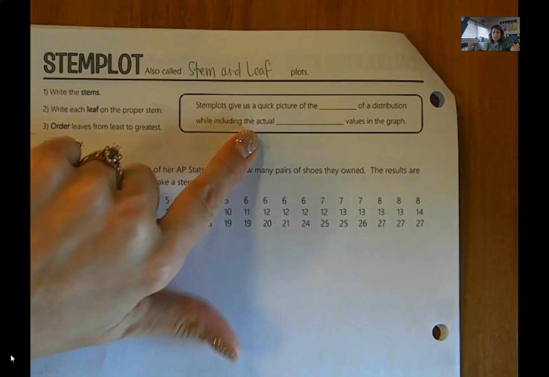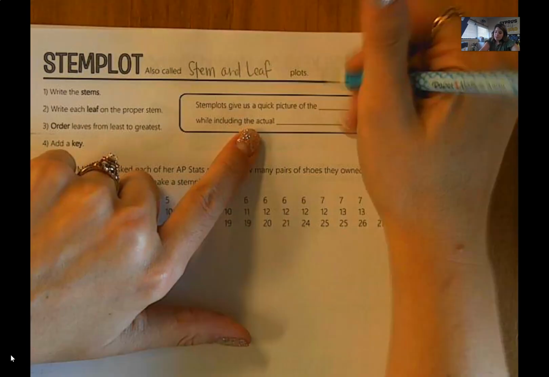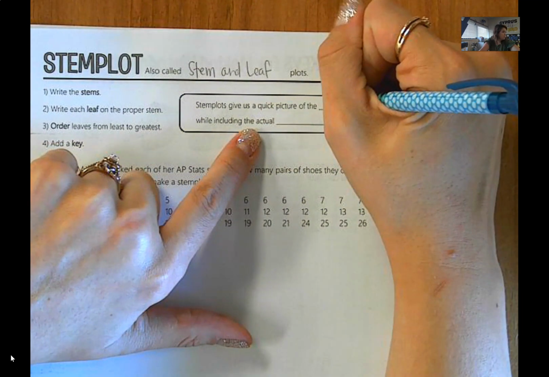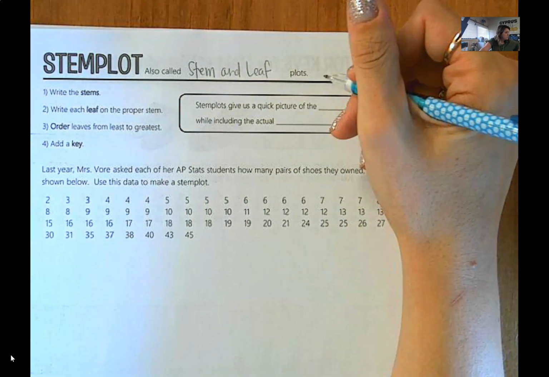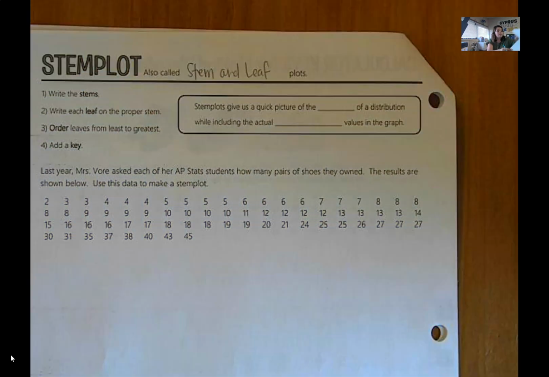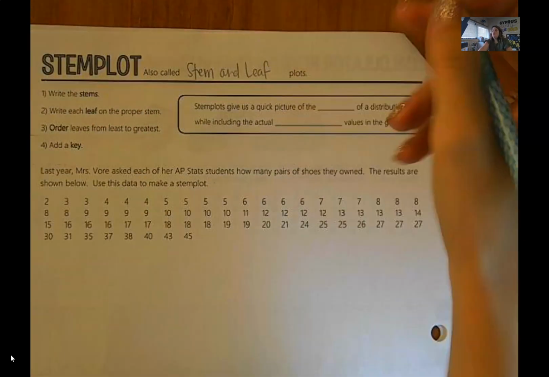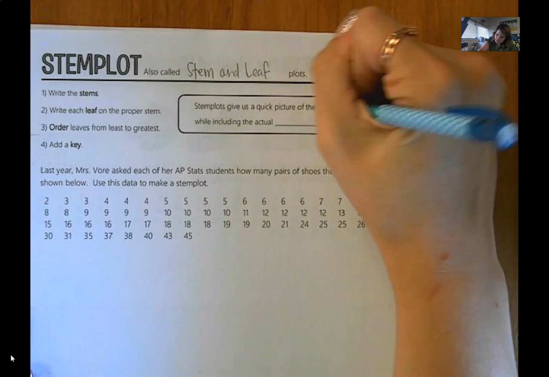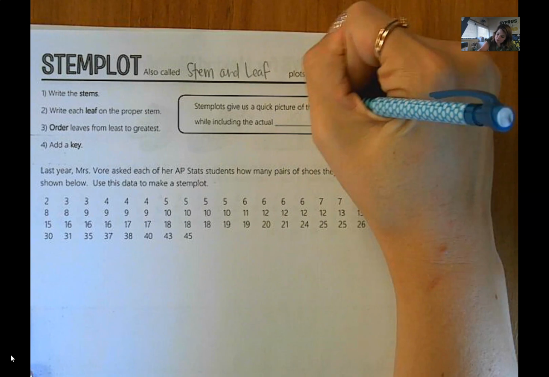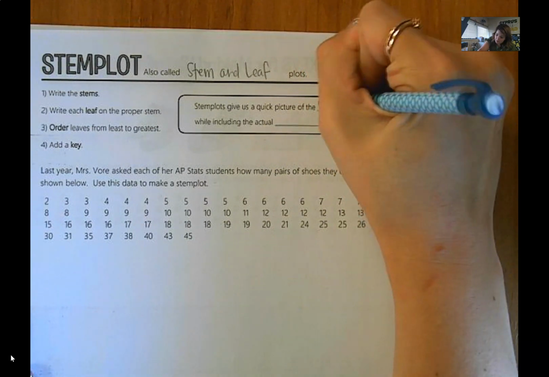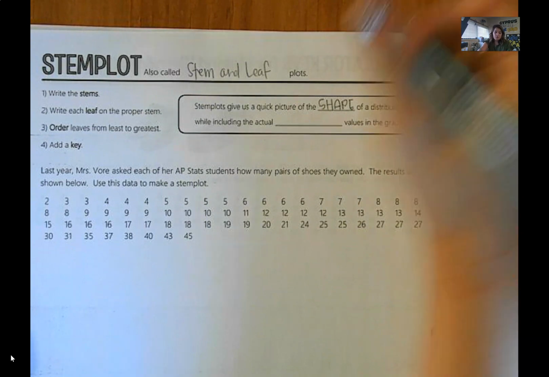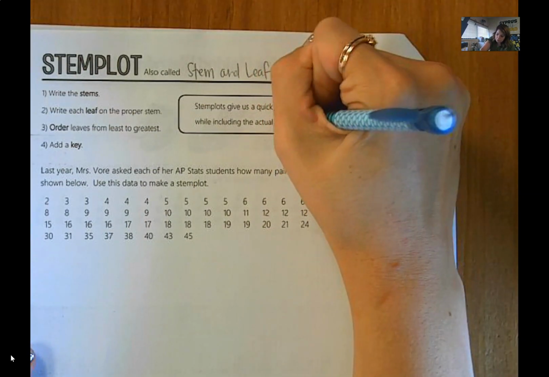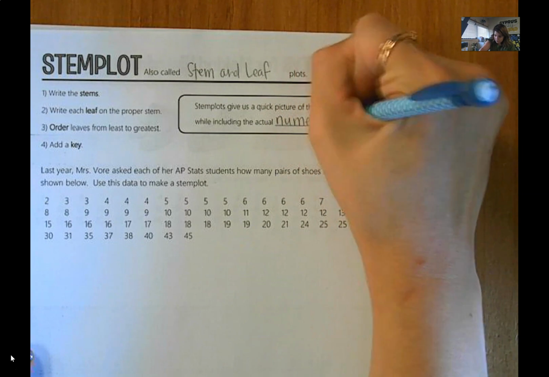This is the coolest thing about stem plots. Stem plots give us a quick picture of the shape of a distribution while including the actual numerical values.